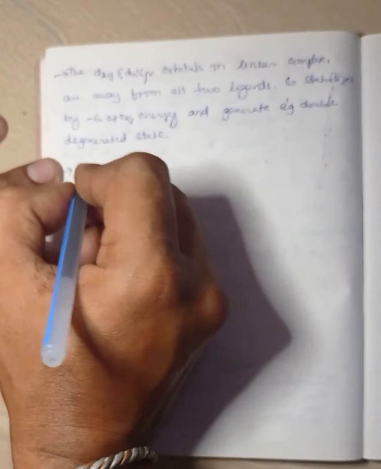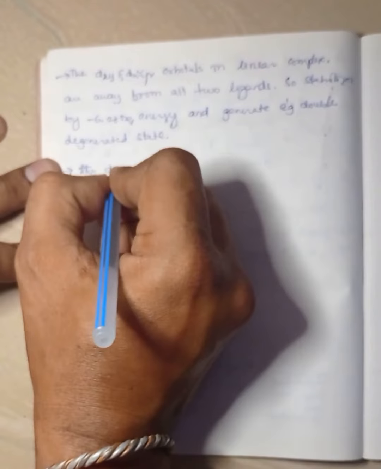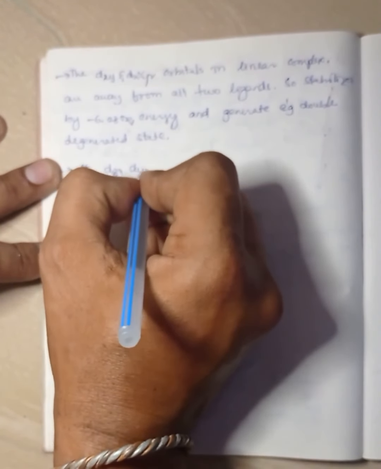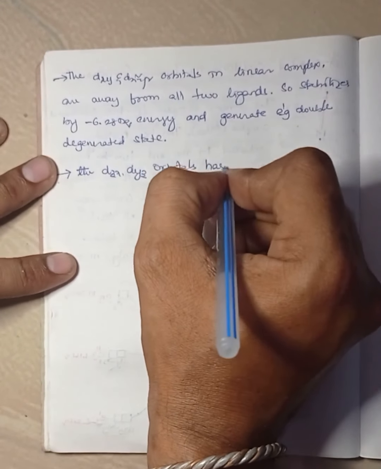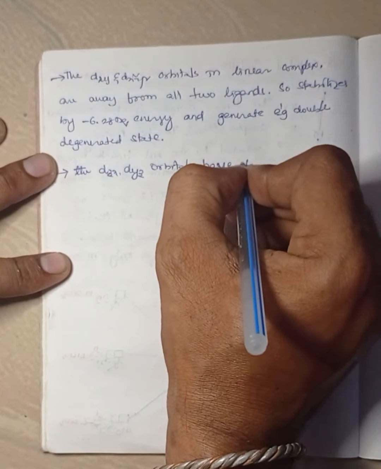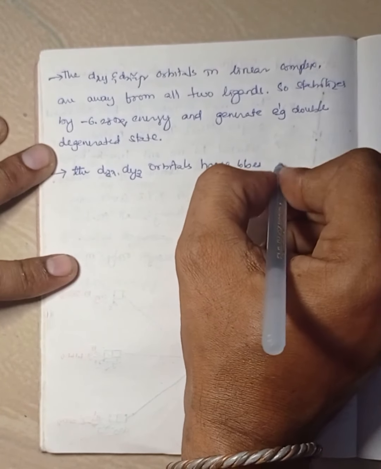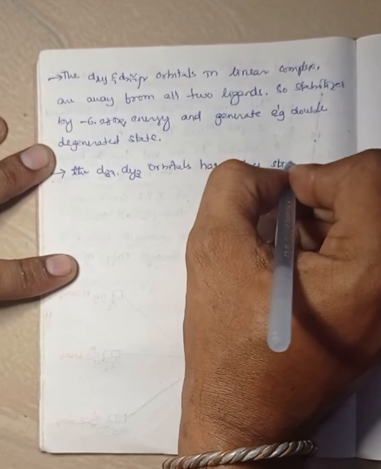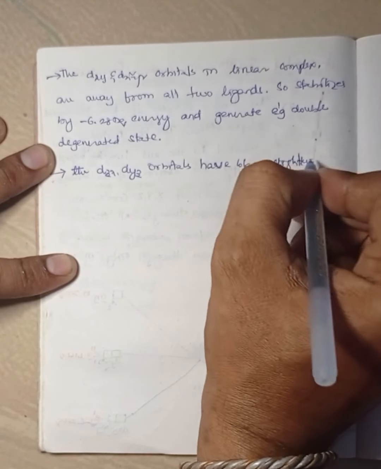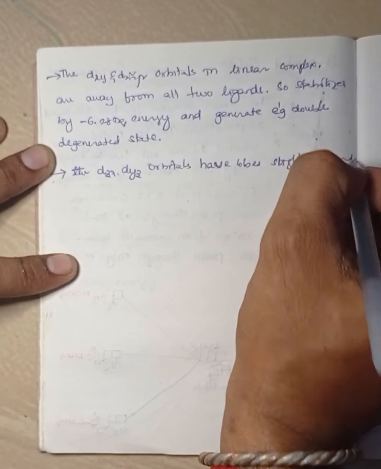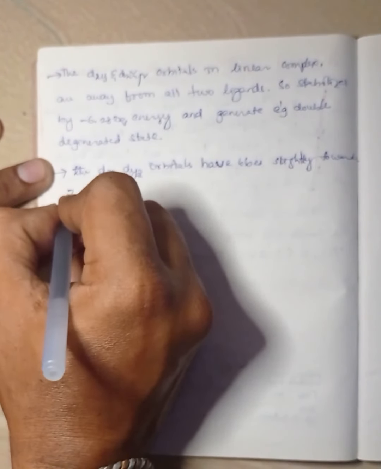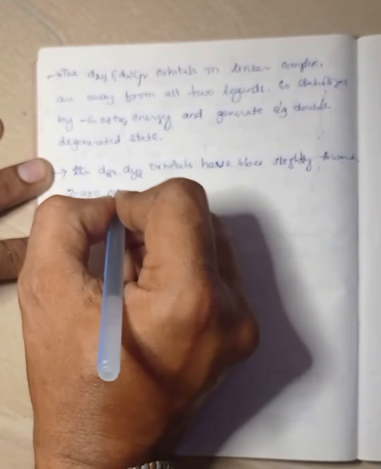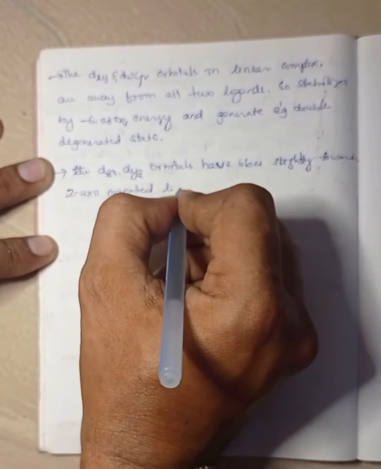In the second statement, the dzx and dyz orbitals have lobes slightly towards the z-axis oriented ligands.